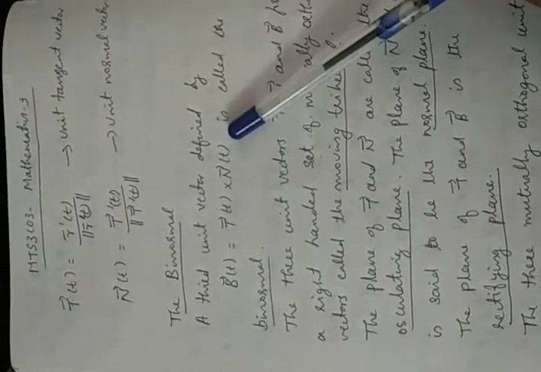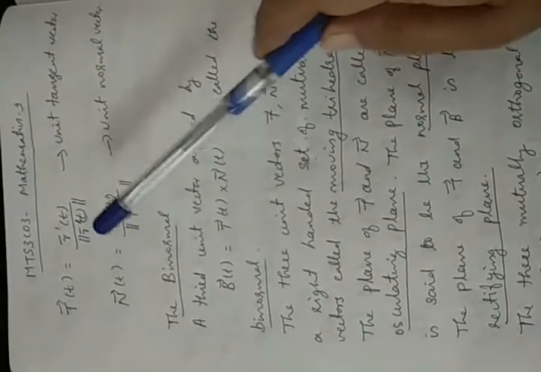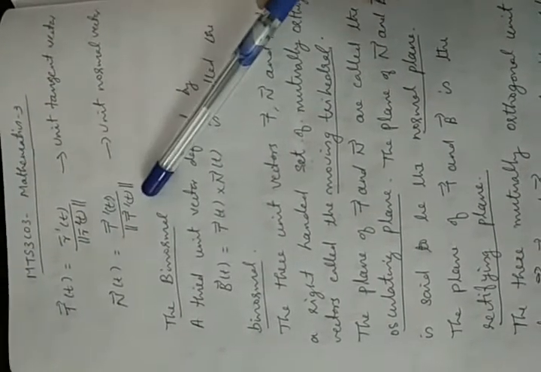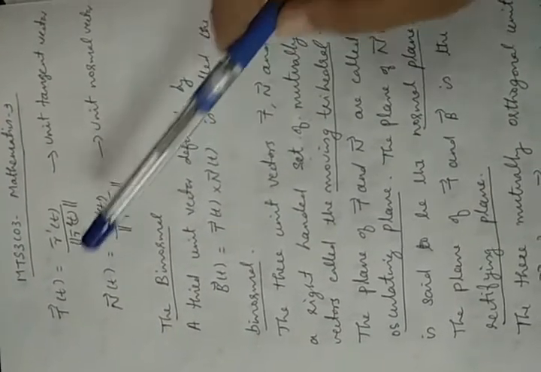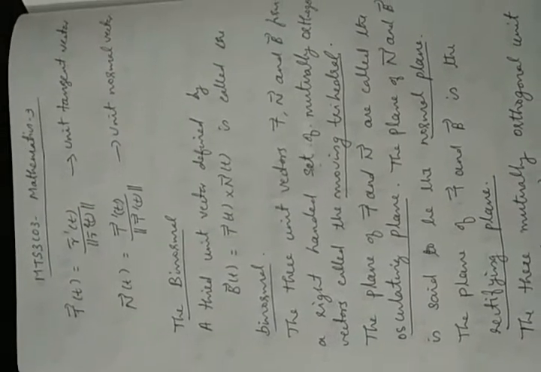Here we define another vector which is orthogonal to both T and N. We already know that these two vectors are mutually orthogonal. Now we are going to define another vector which is orthogonal to both T and N. We know that if a and b are two vectors, then the vector a cross b is orthogonal to both a and b.